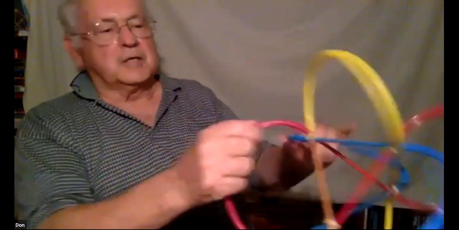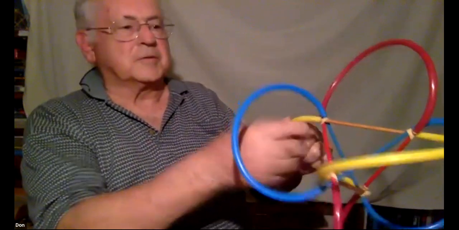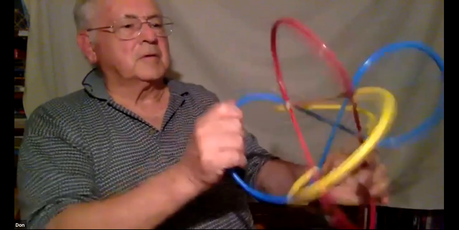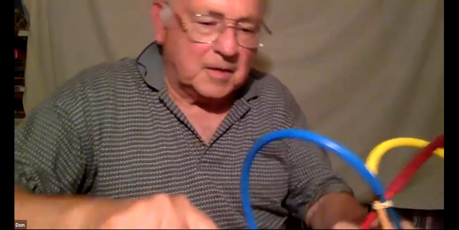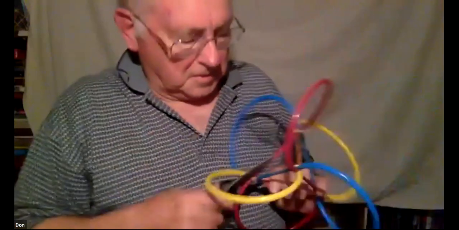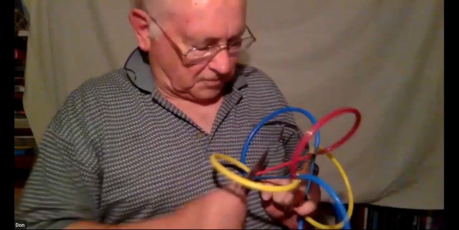At this point, I can check to make sure each vortex is spinning the right way before you cut away the rubber bands. Okay, it's right. So the proof of the matter is when you cut it, does it fall apart?